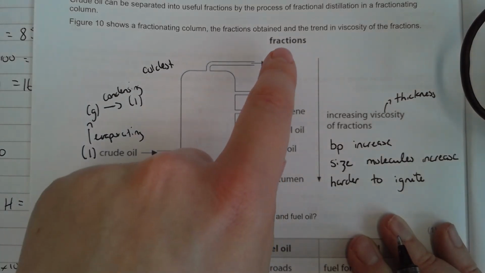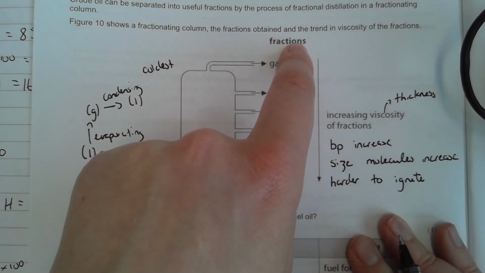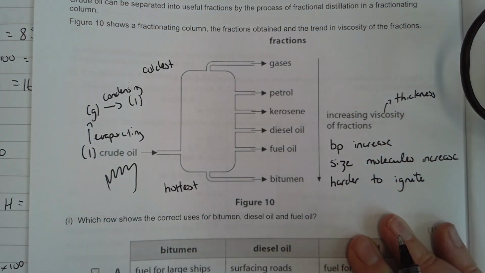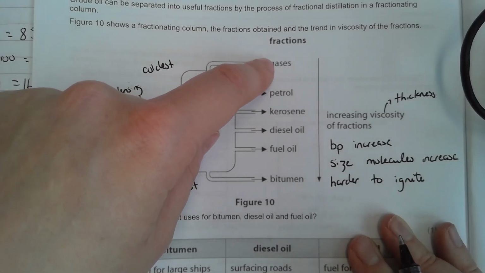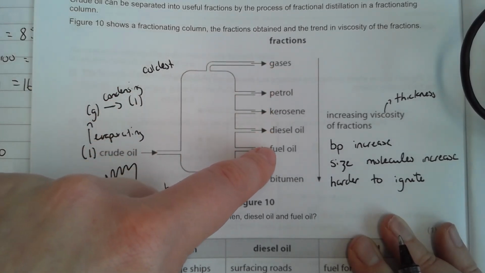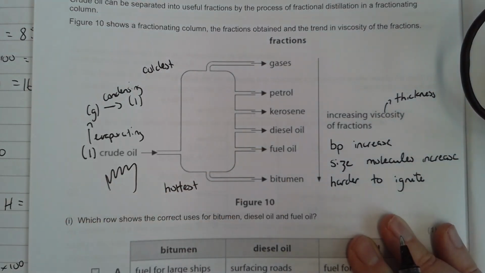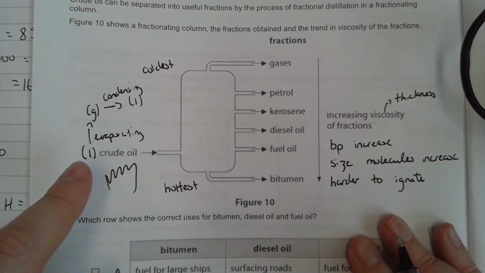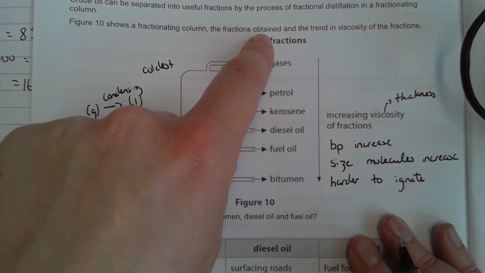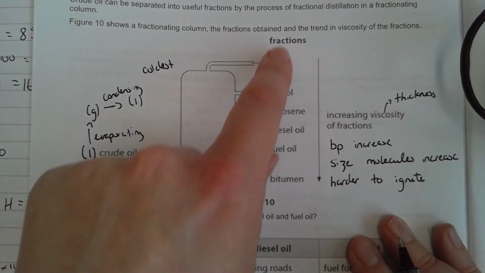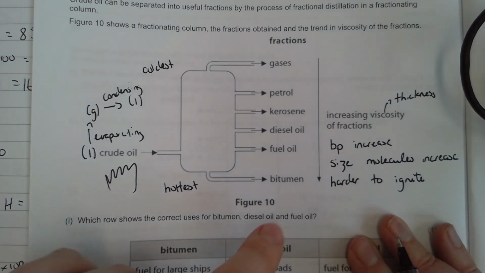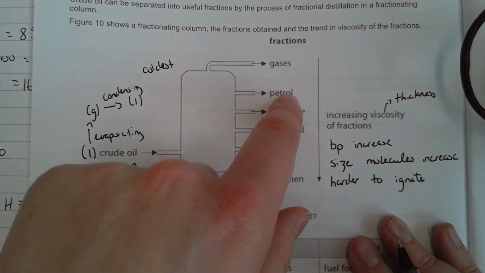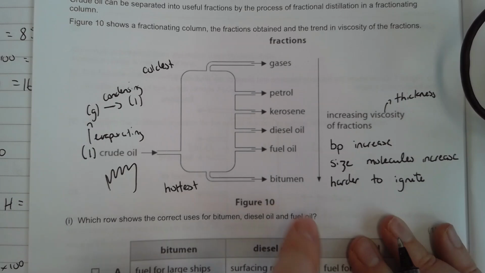So these are my fractions that I get. Remember, fractions just means parts, the different parts of crude oil, and you need to know them in order. So gases, petrol, kerosene, diesel oil, fuel oil, and bitumen. You need to know the 6 of them and in that order. You also need to know a use for each one. The reason we go through this process of fractional distillation is the mixture of crude oil, when these are all mixed together, is not useful, but when you separate them all out, each fraction has different uses. So petrol we obviously use as a fuel for cars, bitumen we use to tar roads and roofs. You need to know those uses.